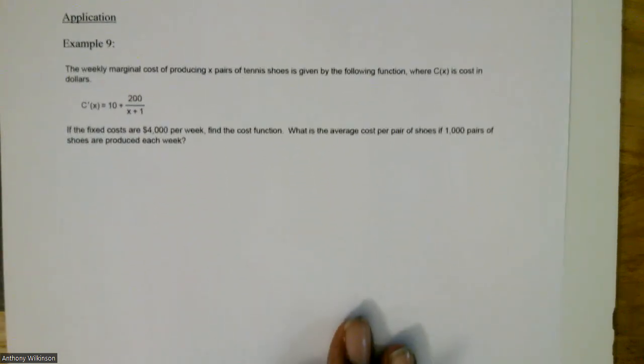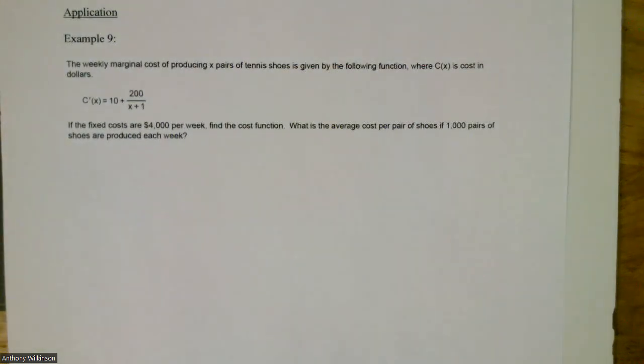And then here's an application problem that deals with integration by substitution. And it says this: the weekly marginal cost of producing X pairs of tennis shoes is given by the following function, where C of X is the cost in dollars. So here we got C prime of X equals to 10 plus 200 divided by X plus 1. If the fixed costs are $400 per week, find the cost function. What is the average cost per pair of shoes if 1,000 pairs of shoes are produced each week?